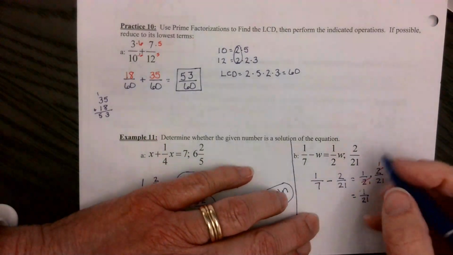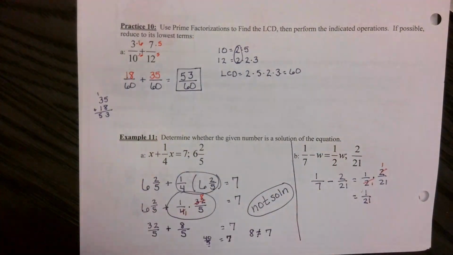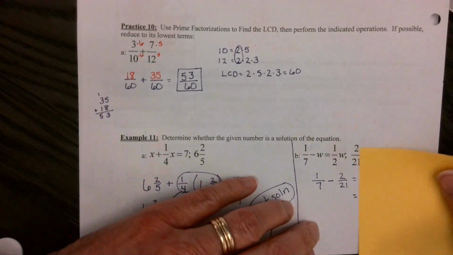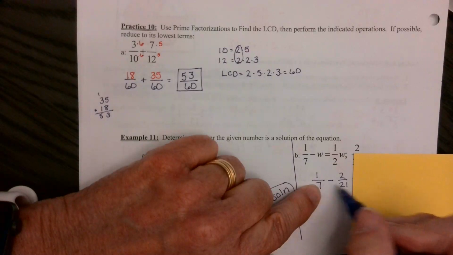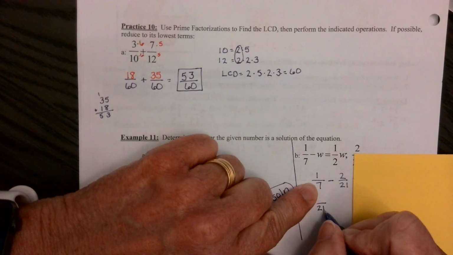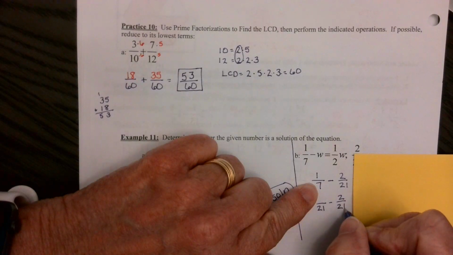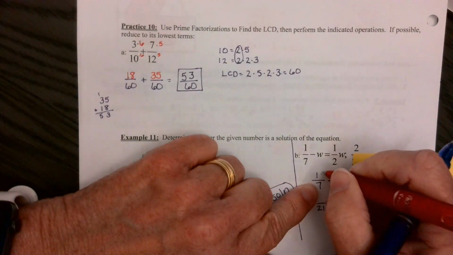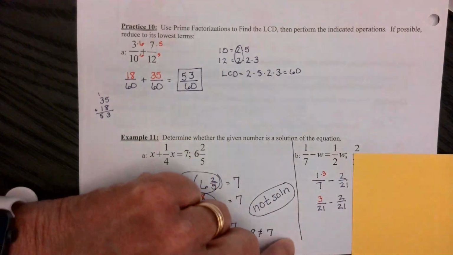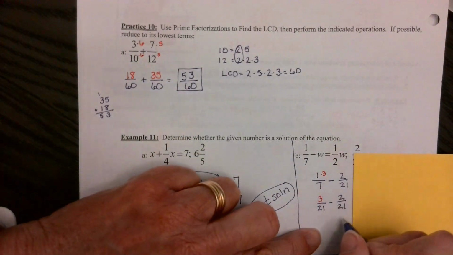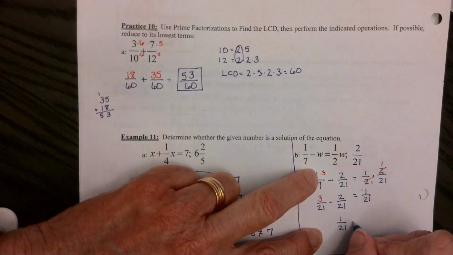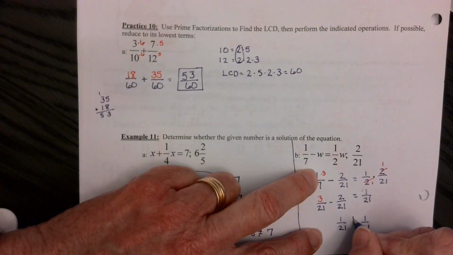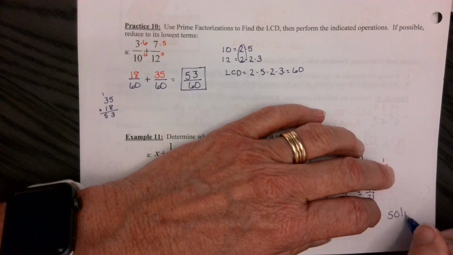Right here on this side, okay, so hold on just a second. Let me take a piece of paper here and cover up that one side right there, because now we're just dealing with this side. I've got to find a common denominator, which is going to be 21 because 7 goes into 21. Seven goes into 21 3 times, so 3 times 1 is 3. This here has the same denominator, so I get 1 over 21 on the left side. On the right side, we have 1 over 21, so it checks out, so it is a solution.